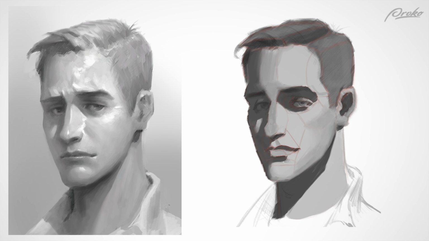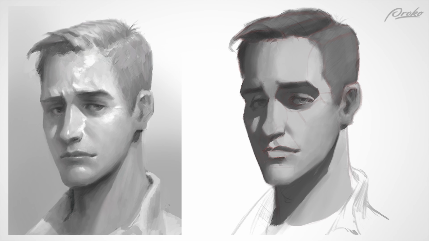And as I work these value changes, I can also think about softening the edge between each plane as well. This is how we get away from the overly hard-edged Asaro head look and closer to reality. And now we're arriving at something that's looking clean, believable, and professional.